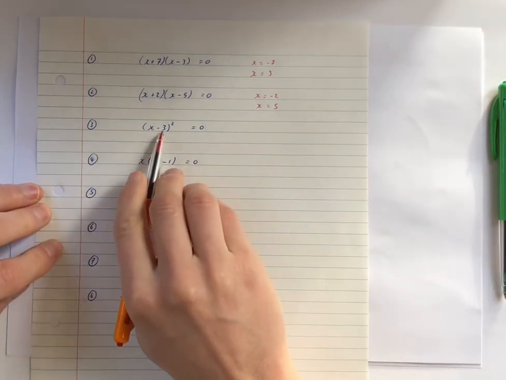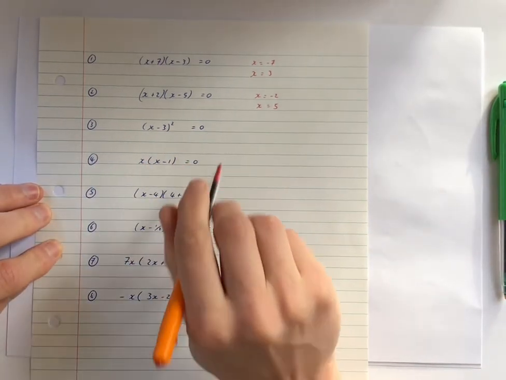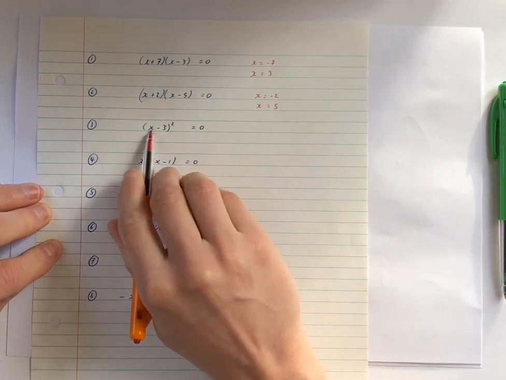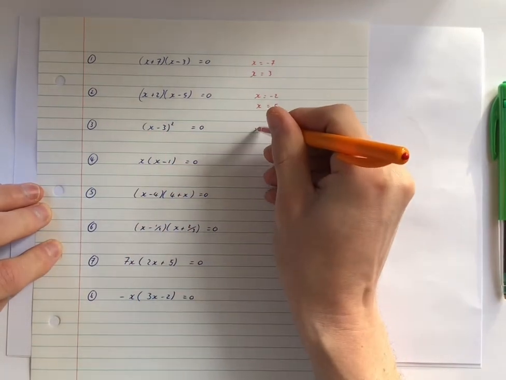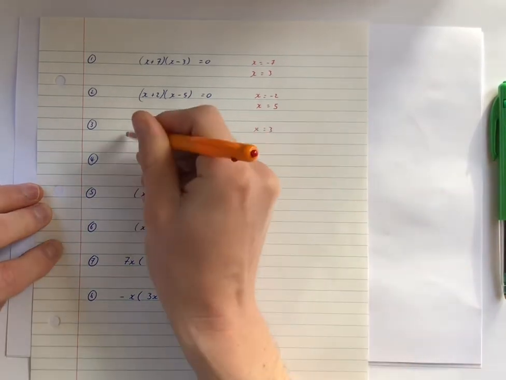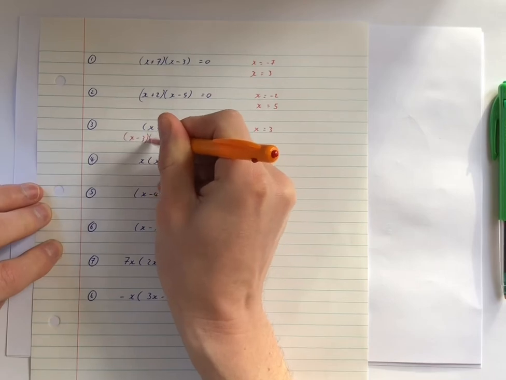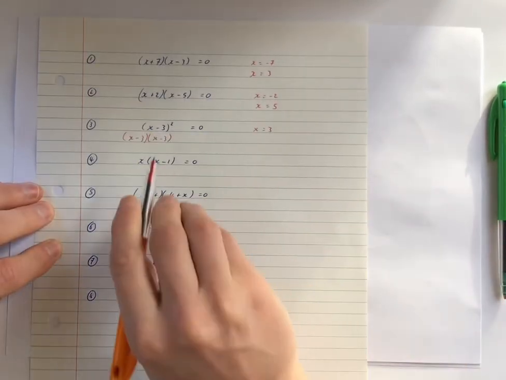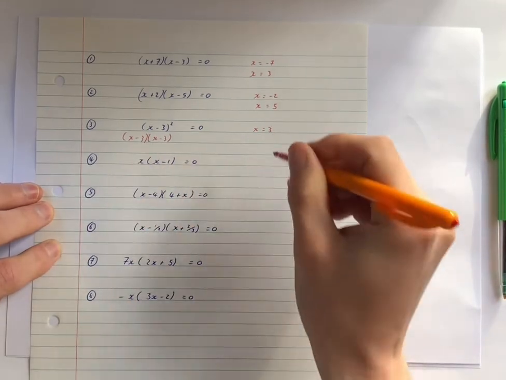Question 3, x minus 3 all squared equals 0. Well, the only number squared to give 0 would be 0 itself. So how can this be 0? Well, only when x is 3. There's no other solutions. If this was a double bracket, because it's x minus 3 squared, well, still only positive 3 would make this go to 0. So only one solution there.